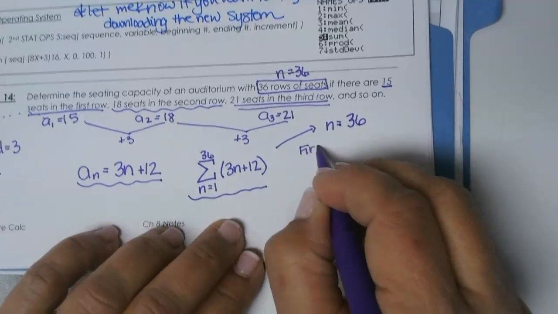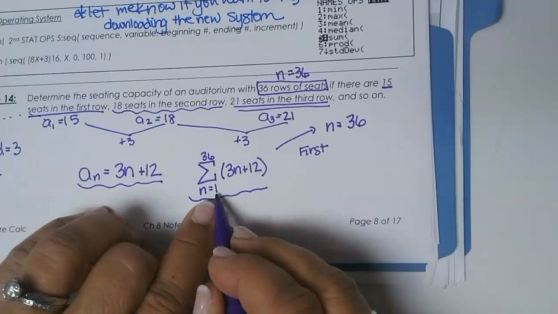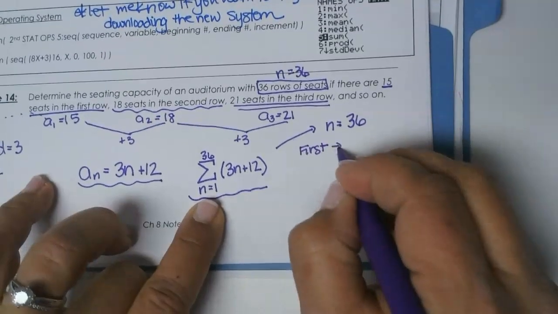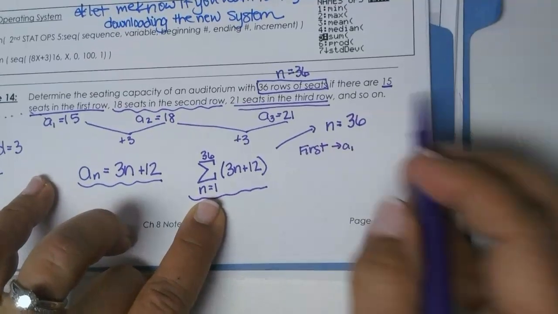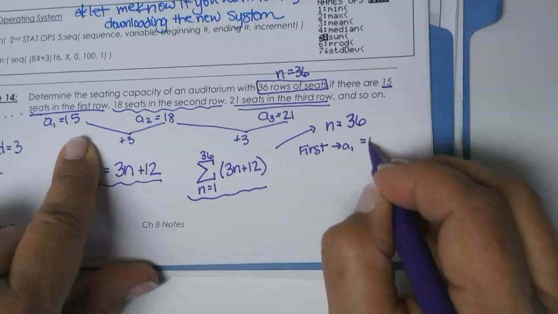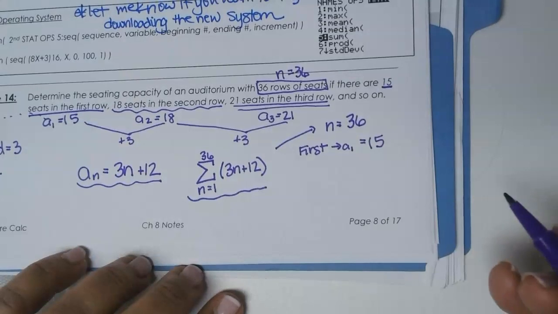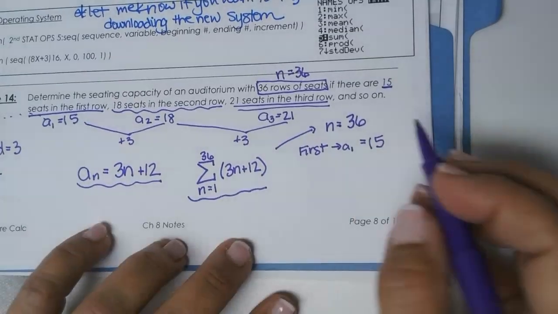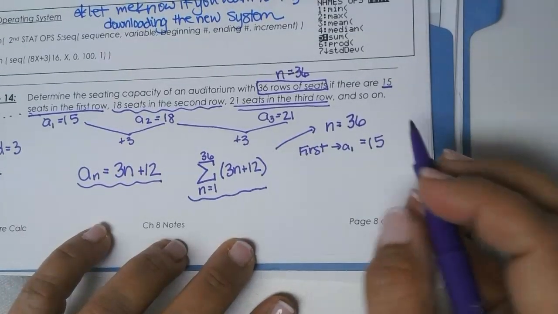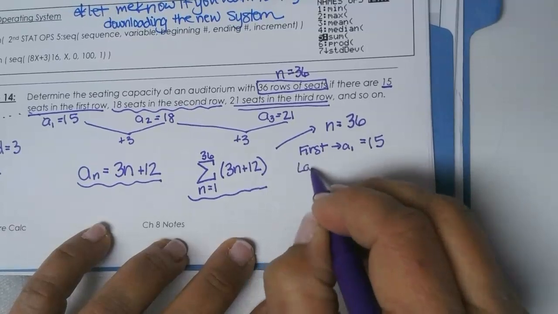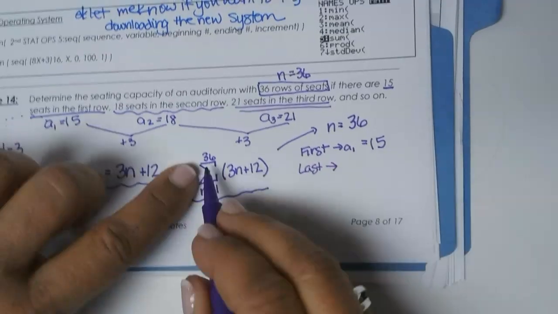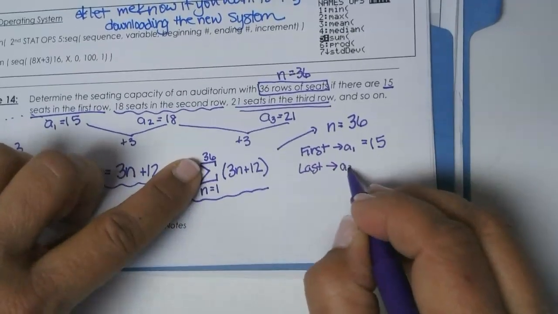The first term we care about, we start with 1. So that is a sub 1, which again we already know is 15. And then if we take the last term that we care about, that's going to be a sub 36.